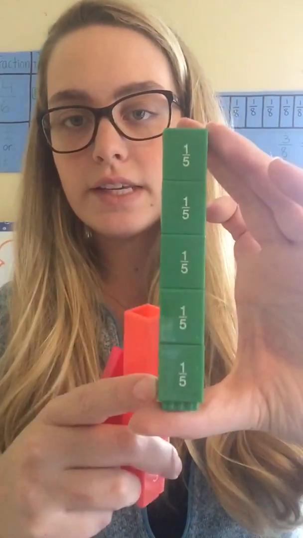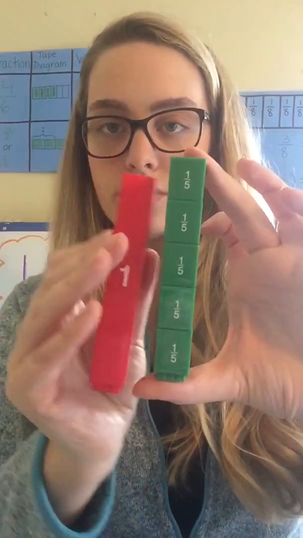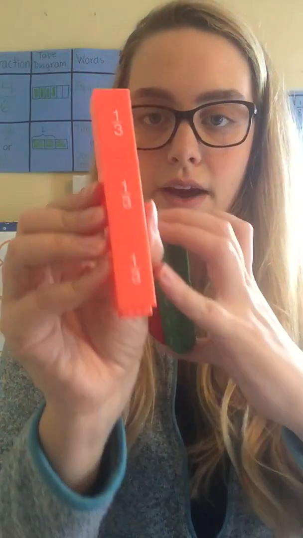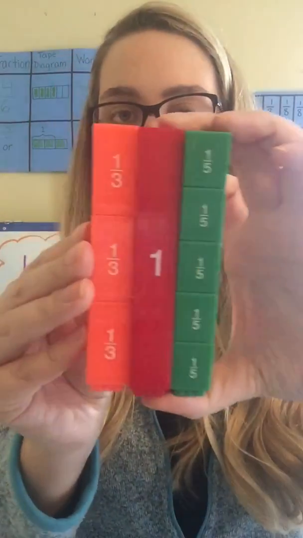We have fifths here, and when I hold 1, 2, 3, 4, 5 of the fifths, that is equal to 1 whole. And we can also see that when I have thirds and I have 1, 2, 3 thirds, that is also equal to 1 whole.